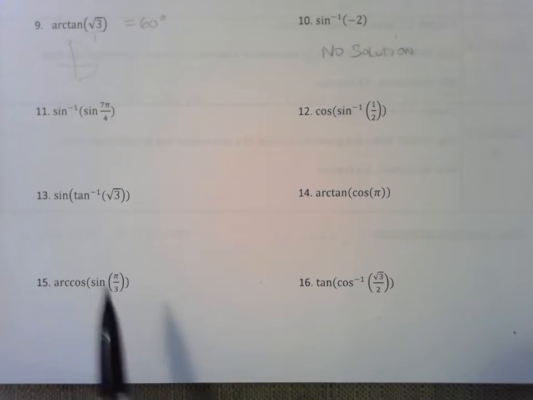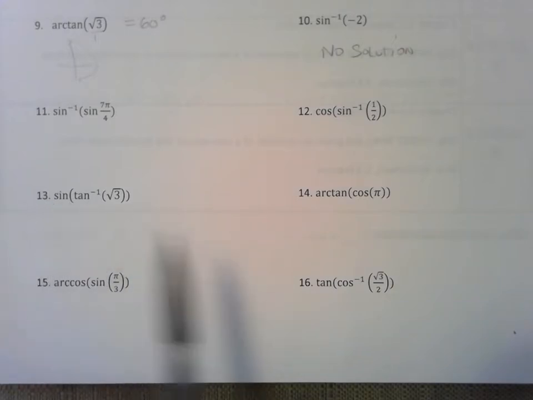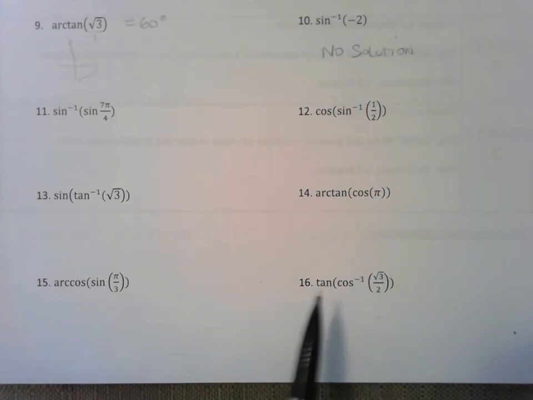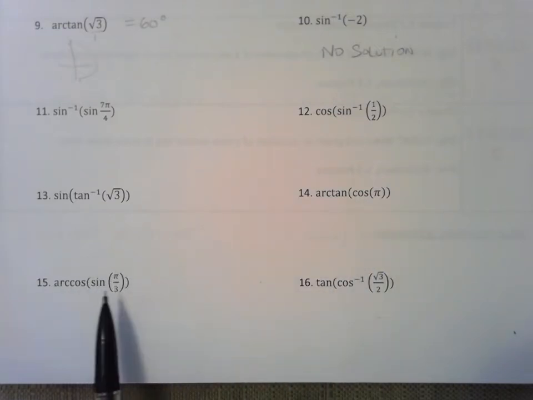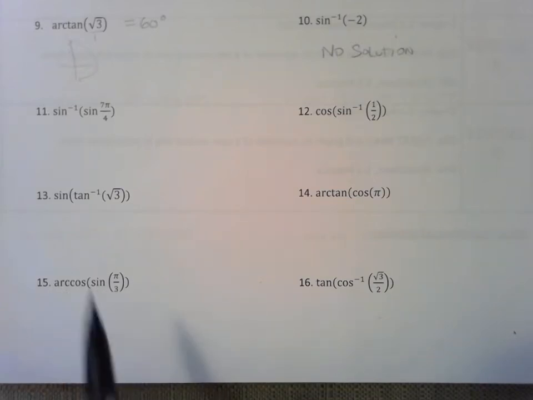Here's a combination of traditional trig ratios and their inverses mixed together. Remember, in a traditional trig function, we plug in the angle and it outputs a ratio. In the inverse, we input a ratio and it gives us back an angle. So we're kind of flipping and flopping back and forth. Let's start with the first one.